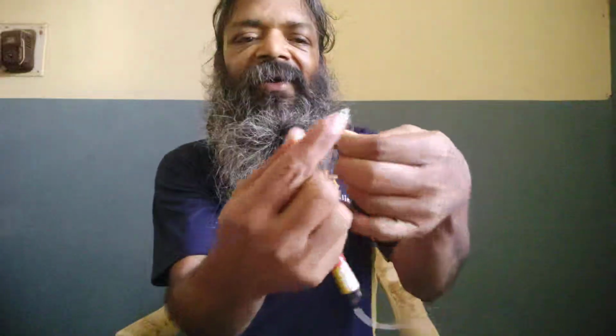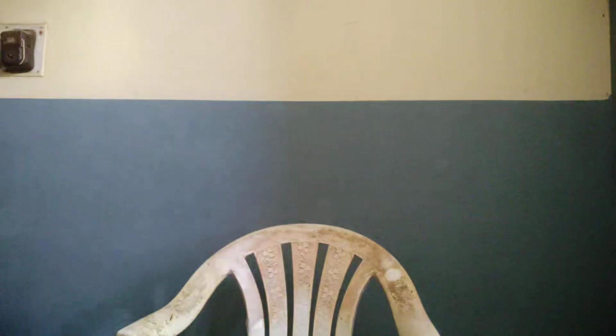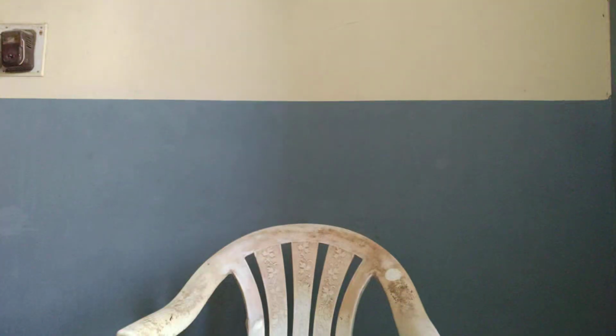The capacitor is completely discharged. Now for the capacitor charging, I am putting it across the battery. Now it will glow at the beginning and it will fade. See, glowing and then slowly gone. Okay, so this is called an RC circuit.